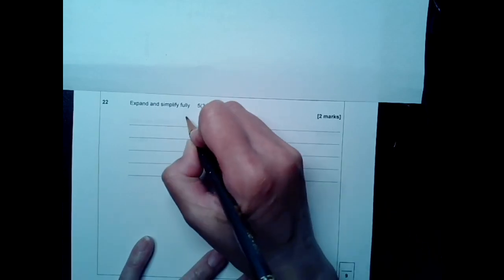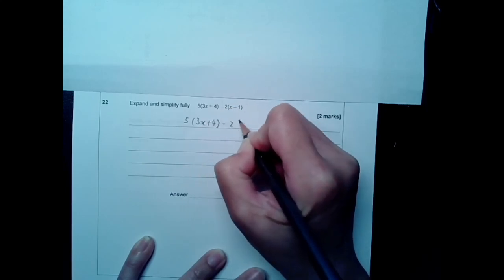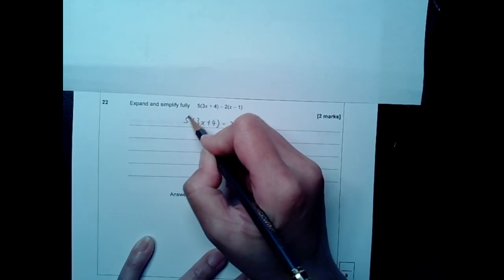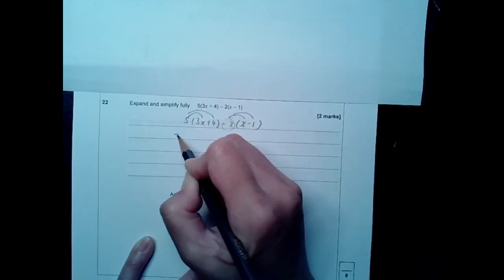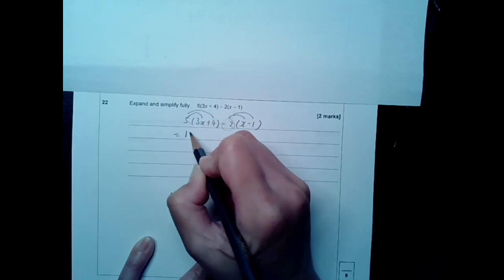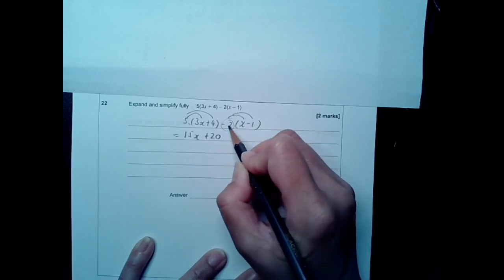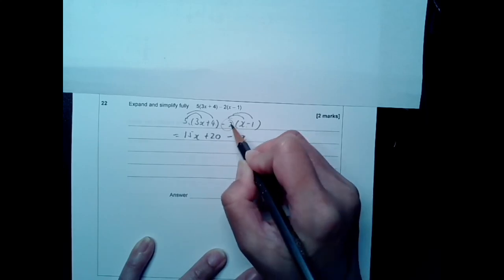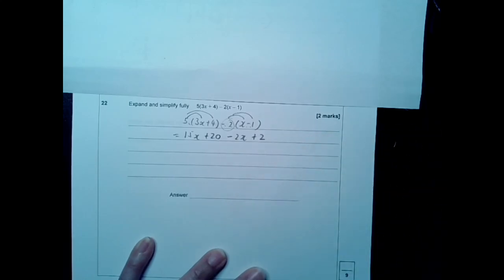Another algebra question, but this required a bit of removing the bracket. So I'll rewrite the question here. So expand that. Make sure the minus 2 is expanded as well. So I have 5 times 3, 15x plus 24. And then minus 2x minus becomes plus 2. So be very careful with that bit, because a lot of us forgot the negative.